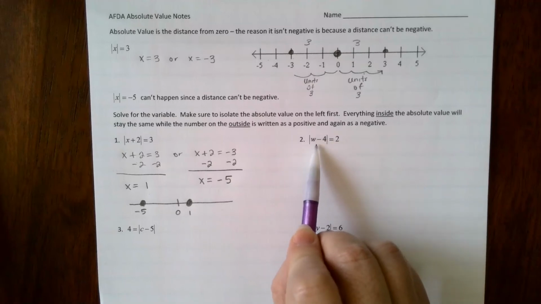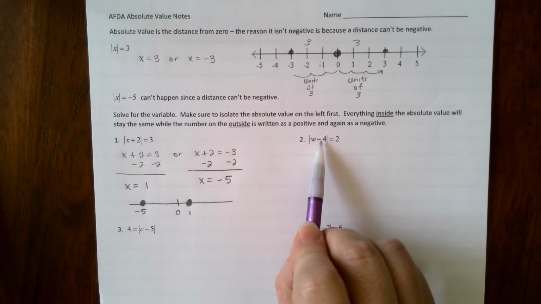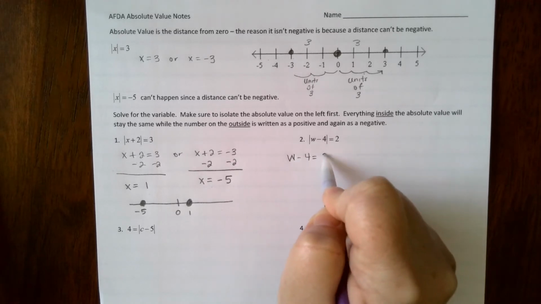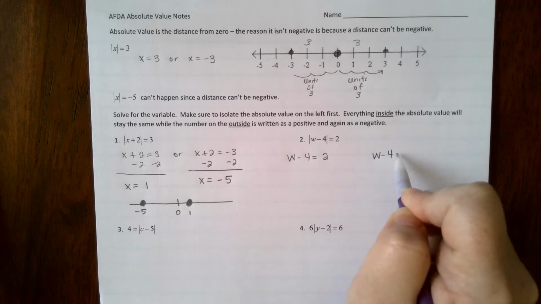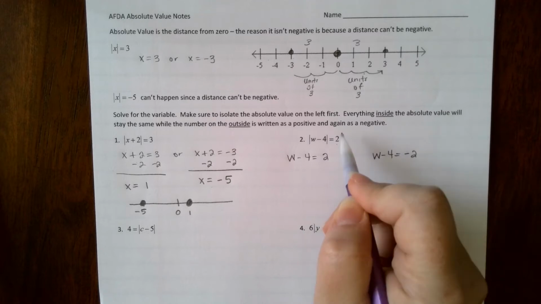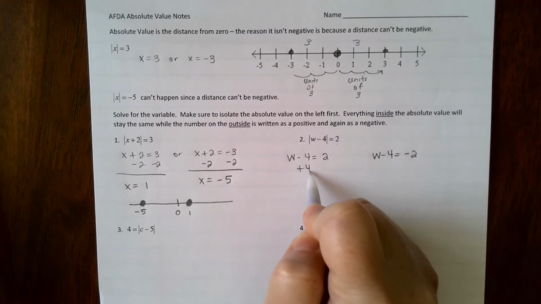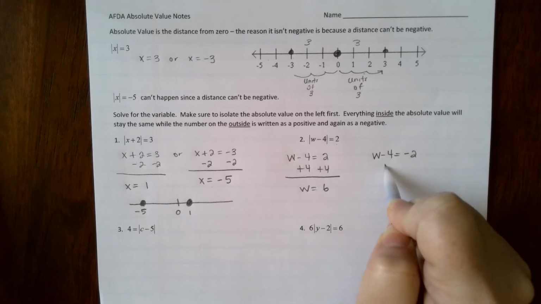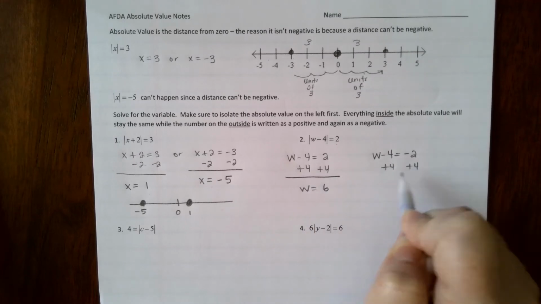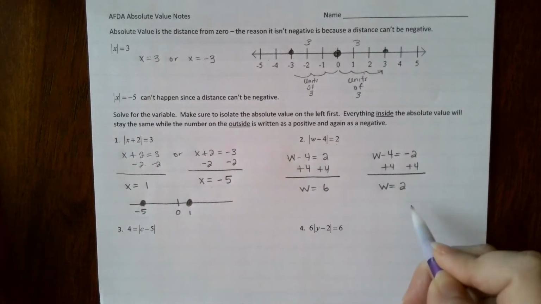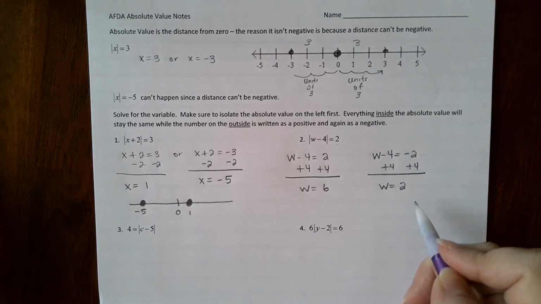Now remember, stuff inside the absolute value we don't change. Even though that's a negative 4, it's okay. You're going to write w minus 4 equals 2, and w minus 4 equals negative 2. Positive and negative distance to the right and to the left. So you add 4 to both sides. w equals 6. Add 4 to both sides. w equals 2. So our two answers are 6 and 2.